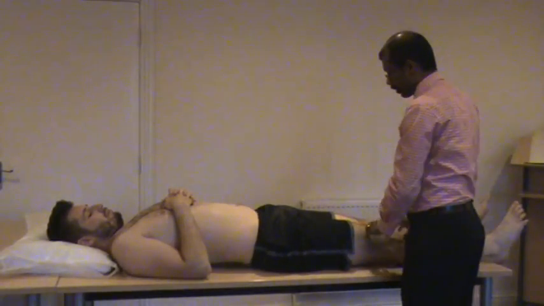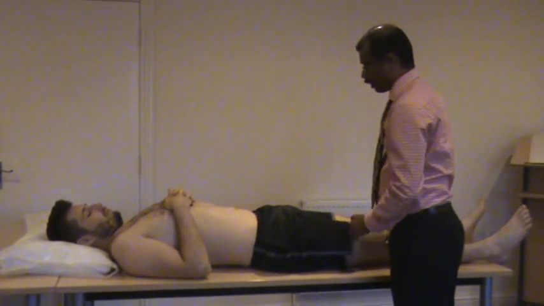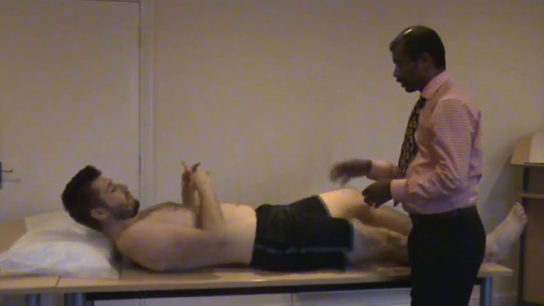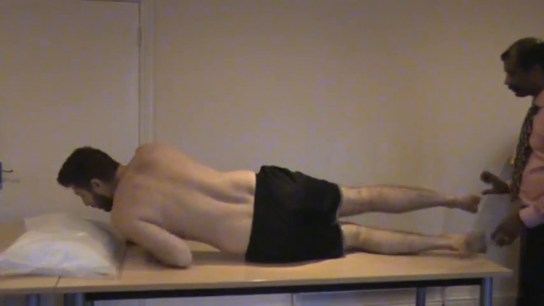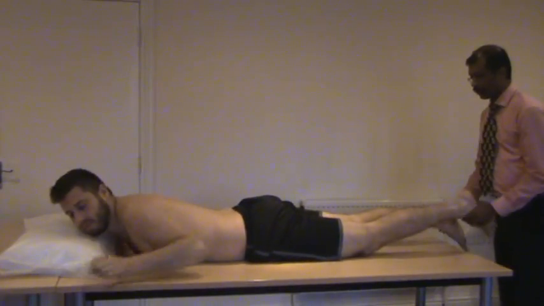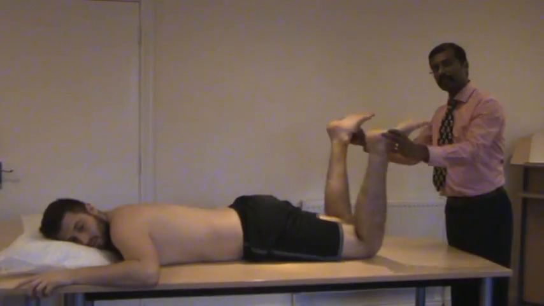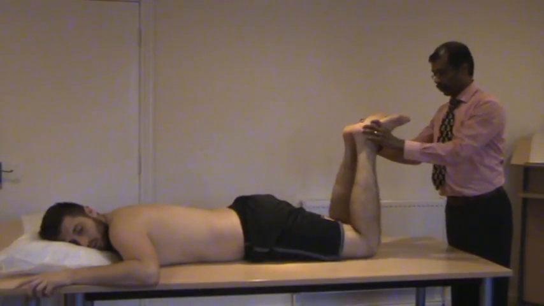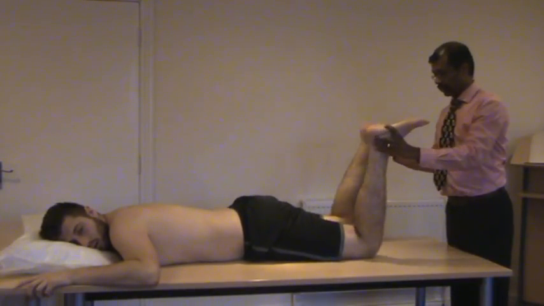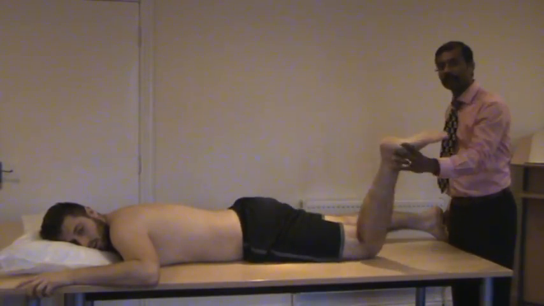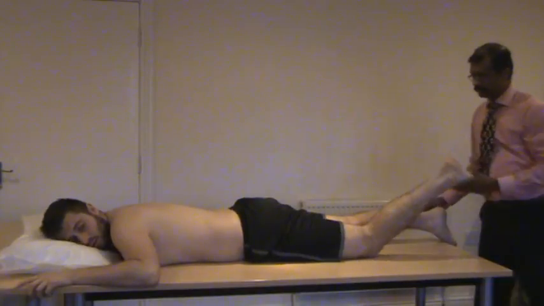We can also check for the internal and external rotation by asking the patient to lie prone. Can you lie on your tummy, please? With the knees bent, then we can ask the patient to do the internal and external rotation. Thank you.